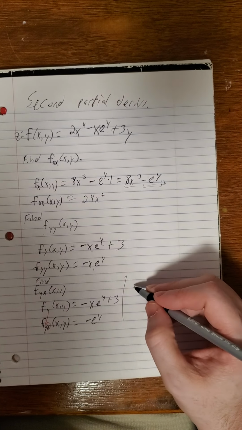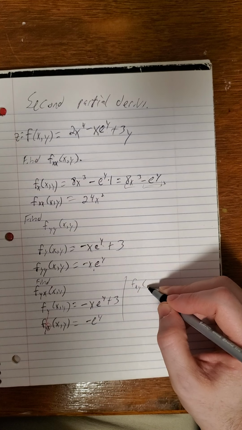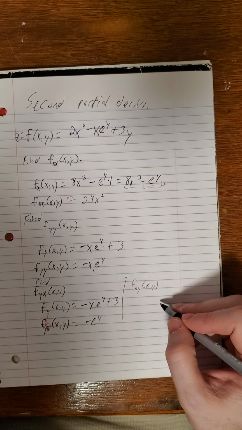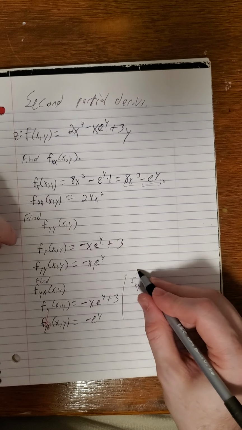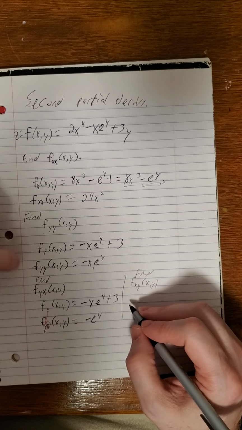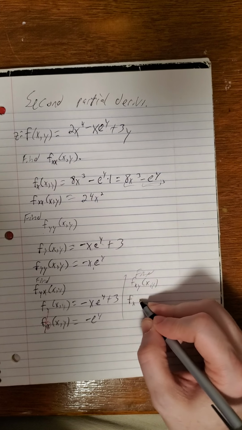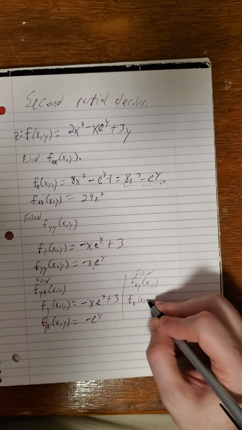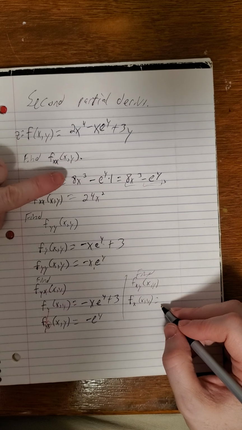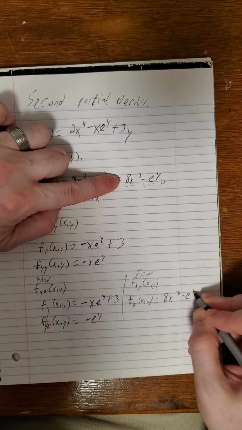If they asked me to find f sub xy of xy, I'll end up with, in this case, the same end result. I'll just do it in a different order. So first we would find f sub x of xy, which we found a couple of minutes ago. That was 8x cubed minus e to the y.